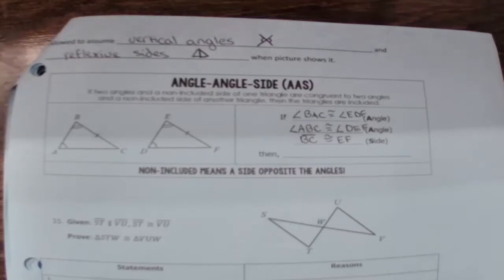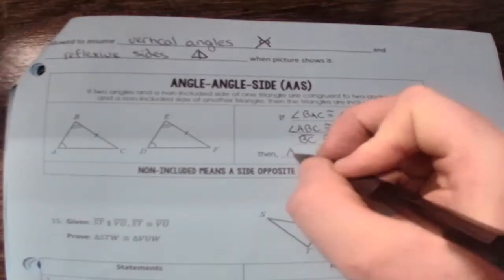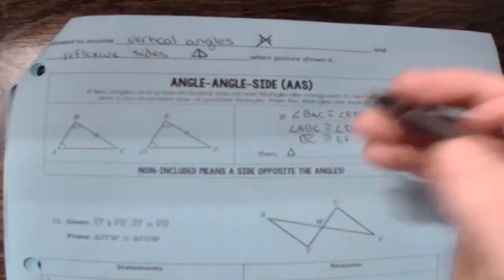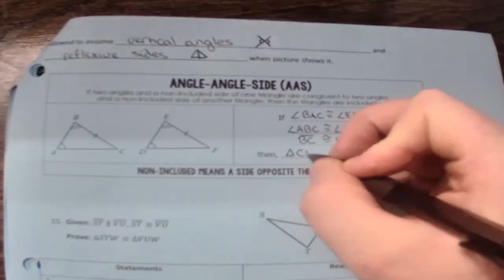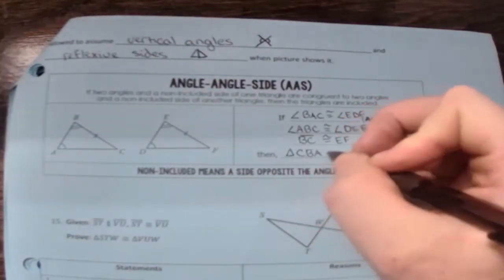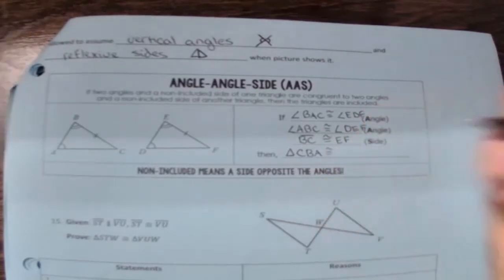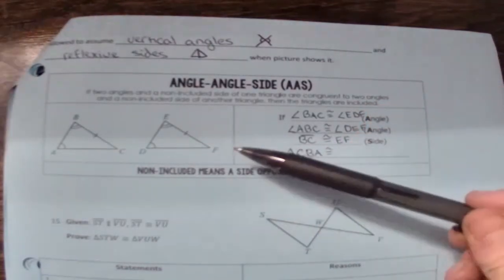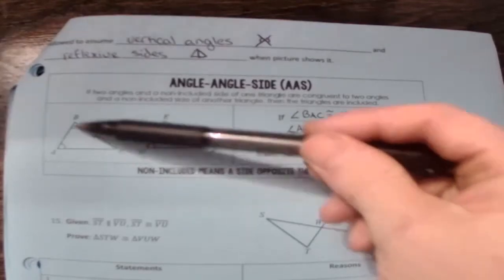So the moment you've all been waiting for, you can now do a triangle congruence statement. If I said triangle, let's do CBA. Triangle CBA. If I did that, then I would have to go in the same order that we did.